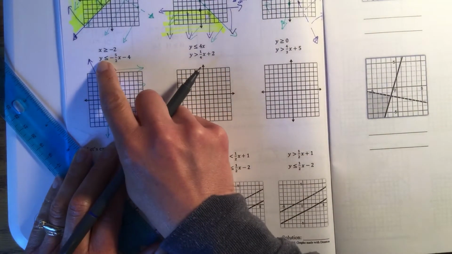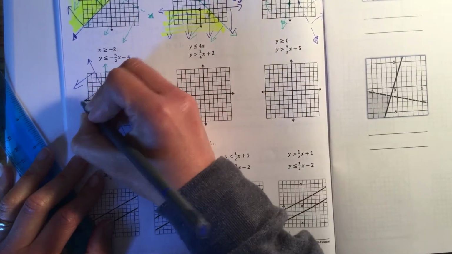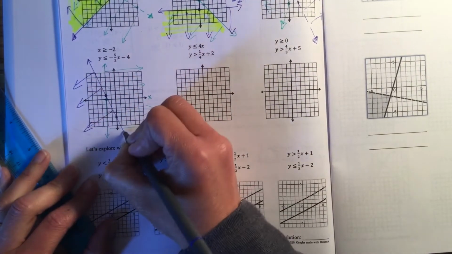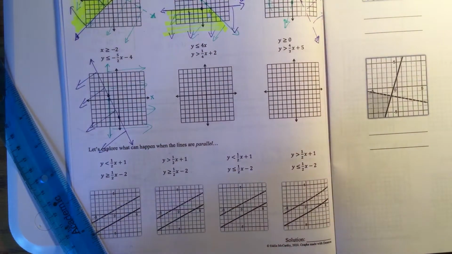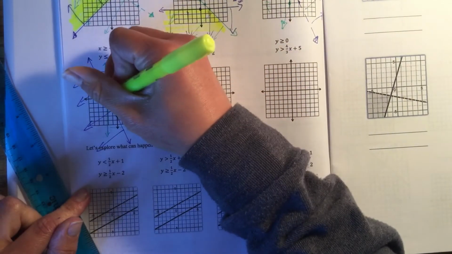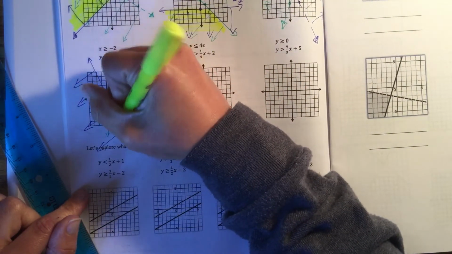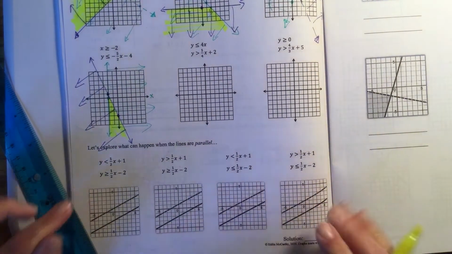It says y is less than, so less than is down. Okay. So then what is the region that they share? Well, our graph is, again, split into 4 regions. This little wedge right here is the only spot that both of your graphs share.